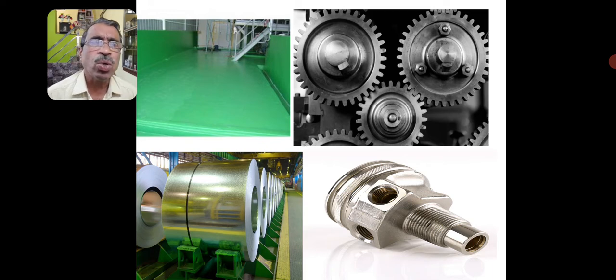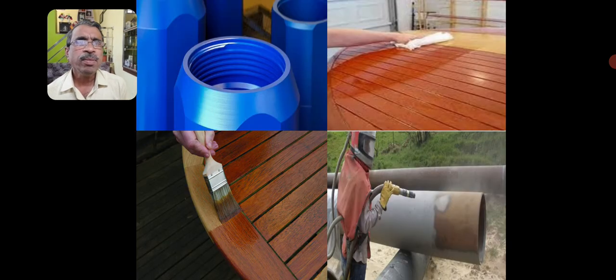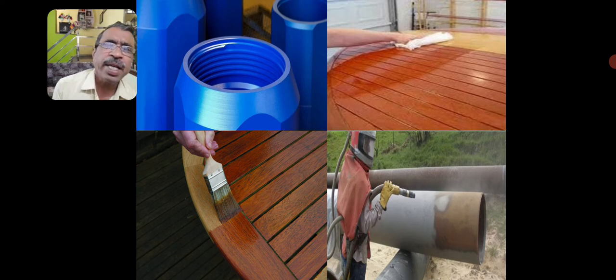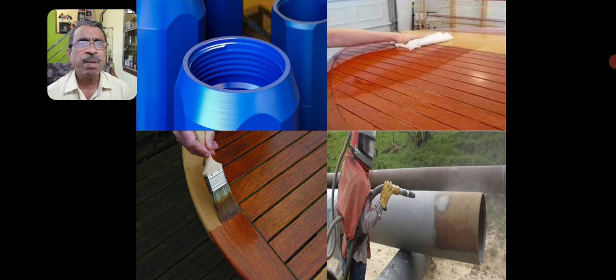Here it also shows the paints used for industrial purposes. So the nickel coatings are done, and various coatings, the colored coatings, are done in industries. These are the utensils that are used in homes. The spraying method or a brush is used. So this is how the painting is done.